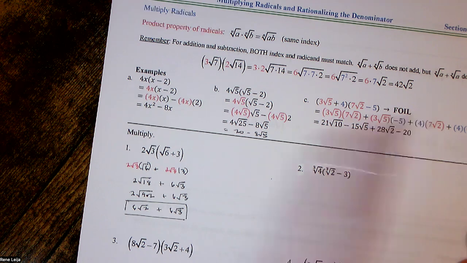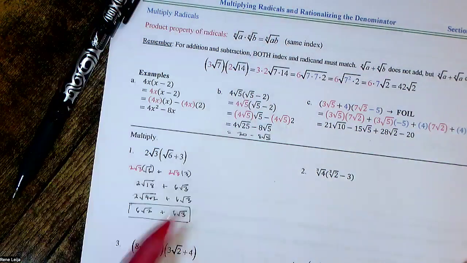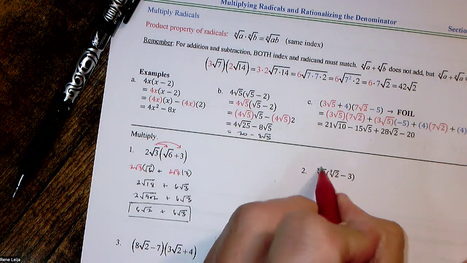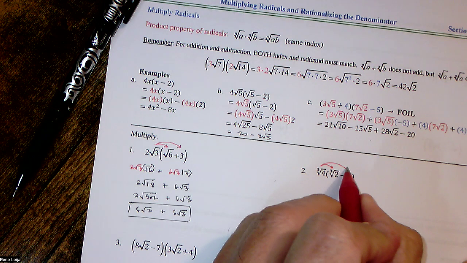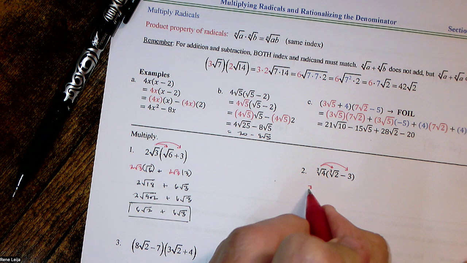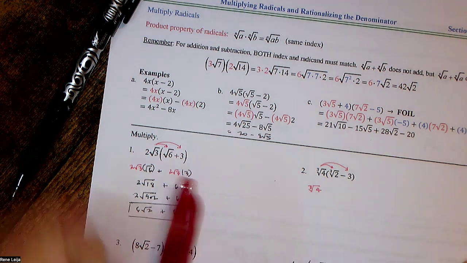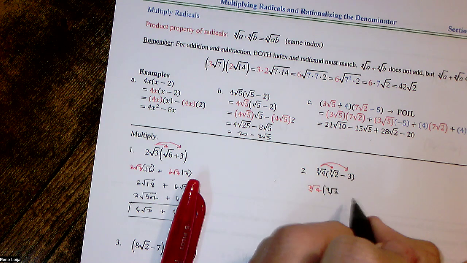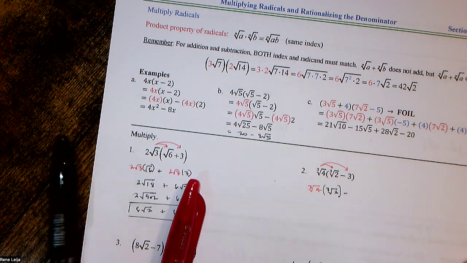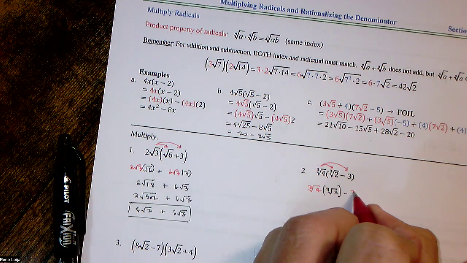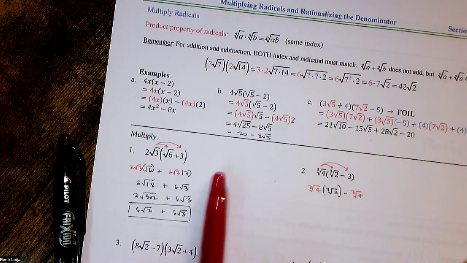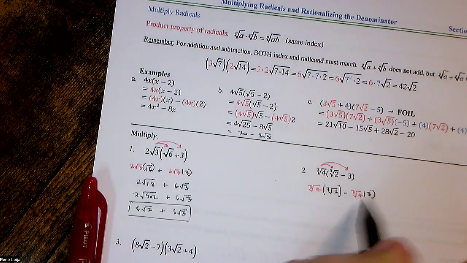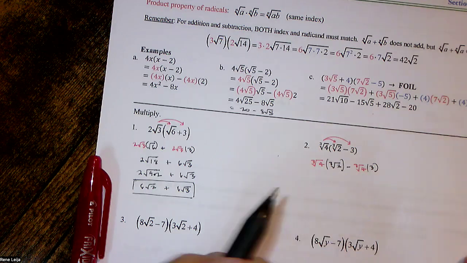Okay. Now let's look at number 2. So we're going to distribute the cube root of 4. So we have the cube root of 4 times the cube root of 2 minus the cube root of 4 times 3. For this last one, there's really nothing to do. I just have to move the 3 to the front, and that's it.